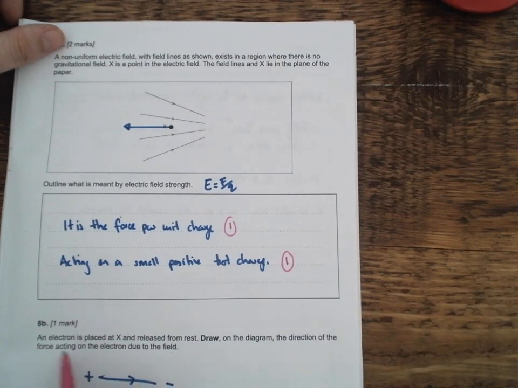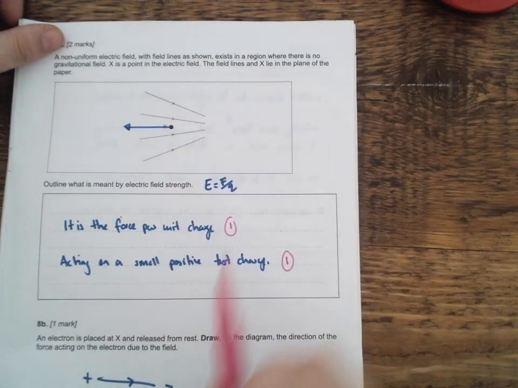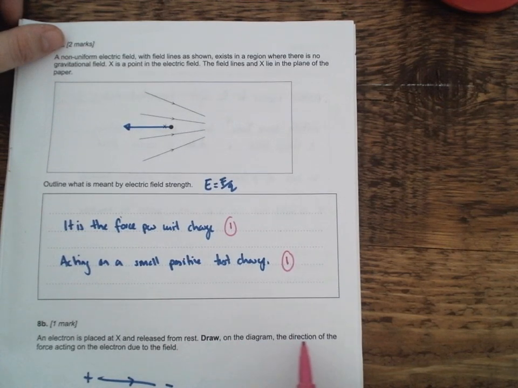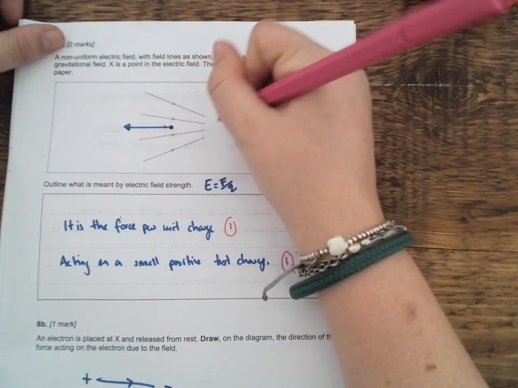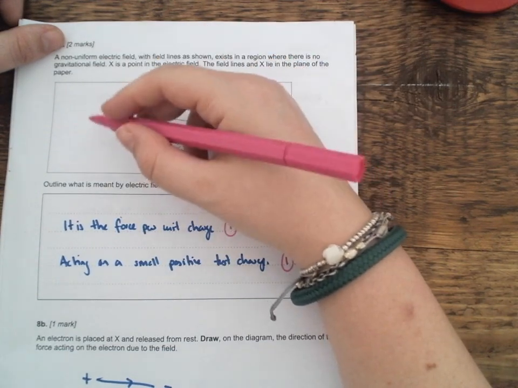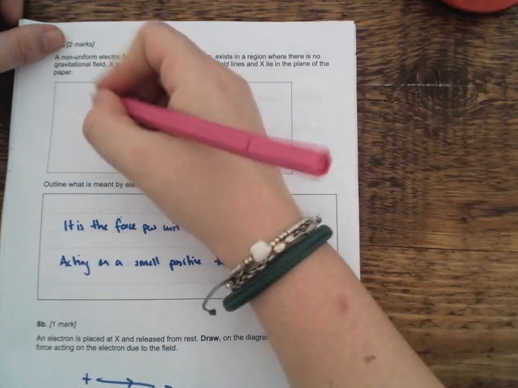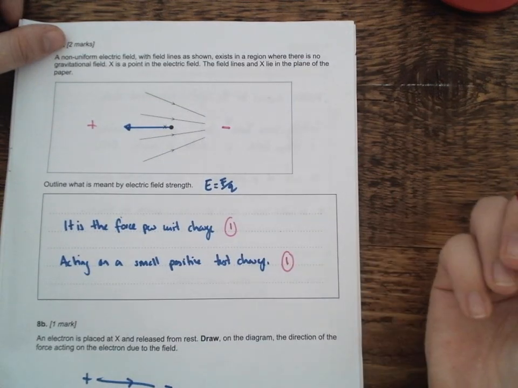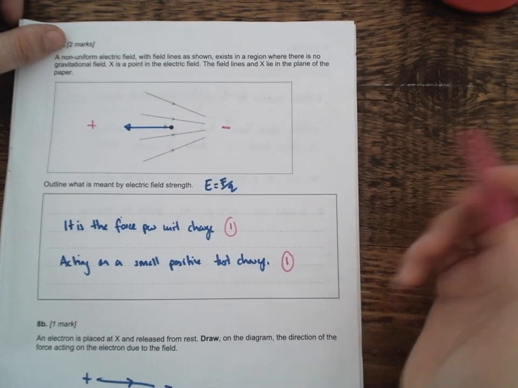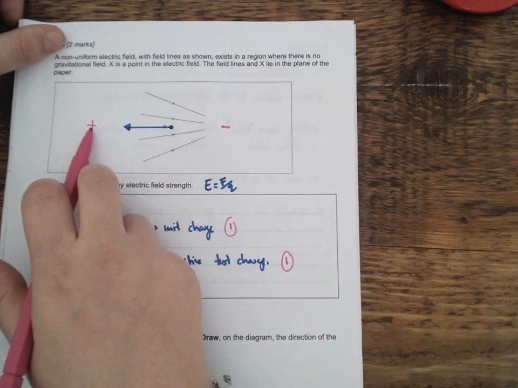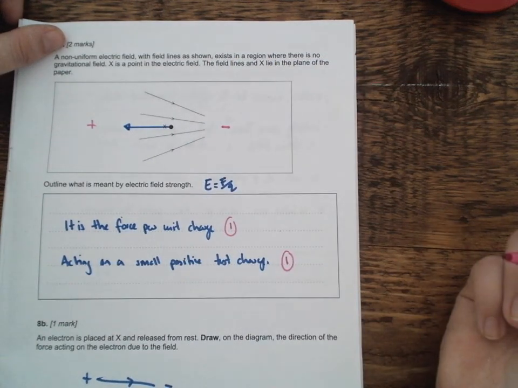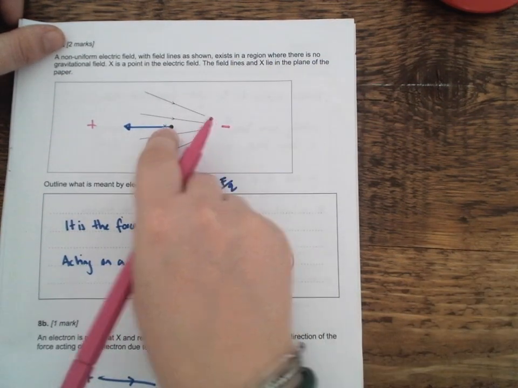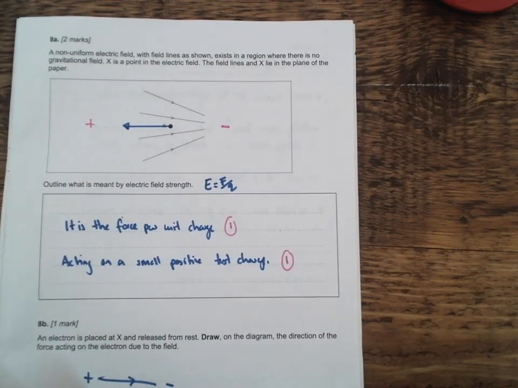The next one was saying if we place an electron at X and is released from rest, draw on the diagram the direction of the force acting on the electron due to the field. So if we think about these field lines, they're clearly moving in this direction, so they're moving towards this area, okay? And field lines always go away from the positive towards the negative, so they're moving towards a negative, away from a positive. So then we're looking at where the electron might be moving. Well, the electron's going to move away from the negative towards the positive, so the force on the electron has got to be acting in that direction, okay, due to the field. So we have it drawn to the left in this situation.